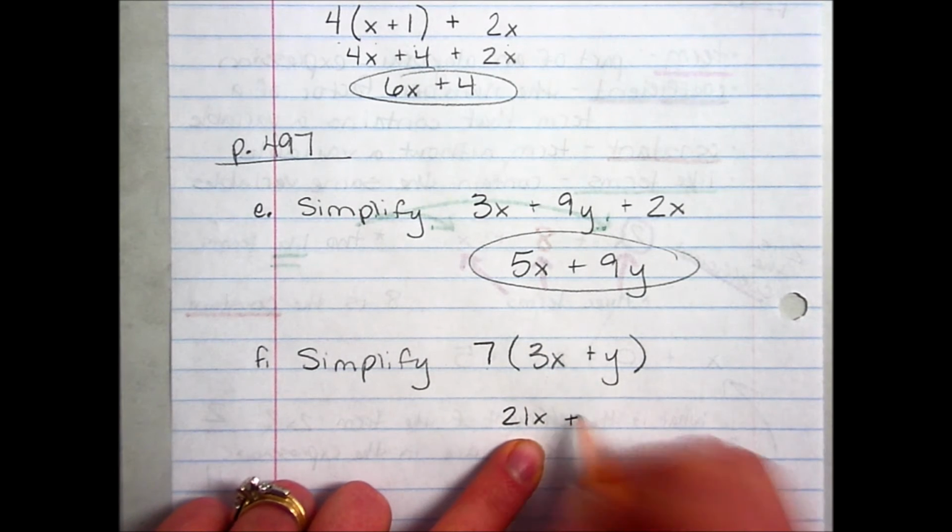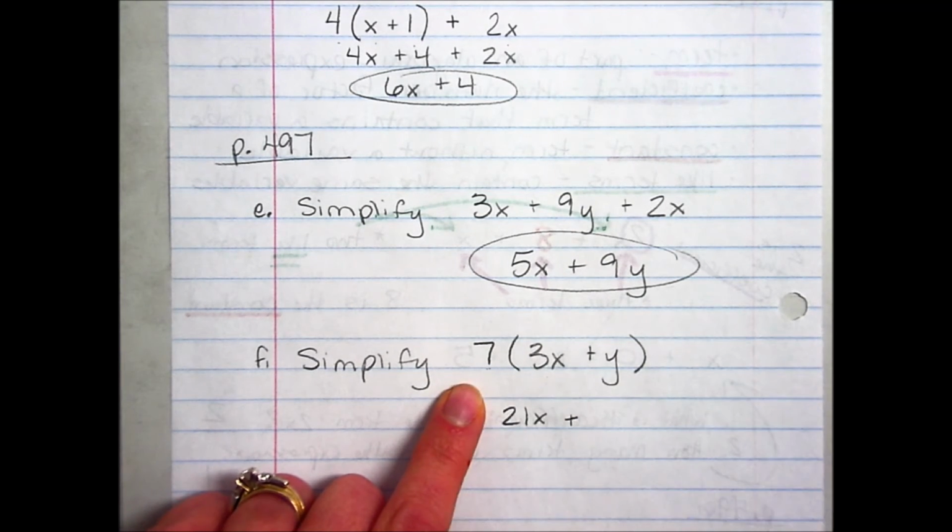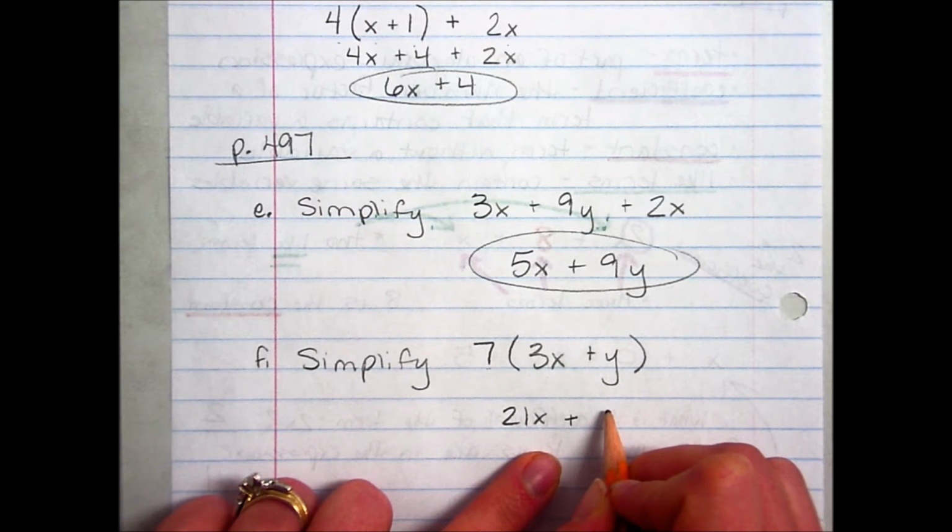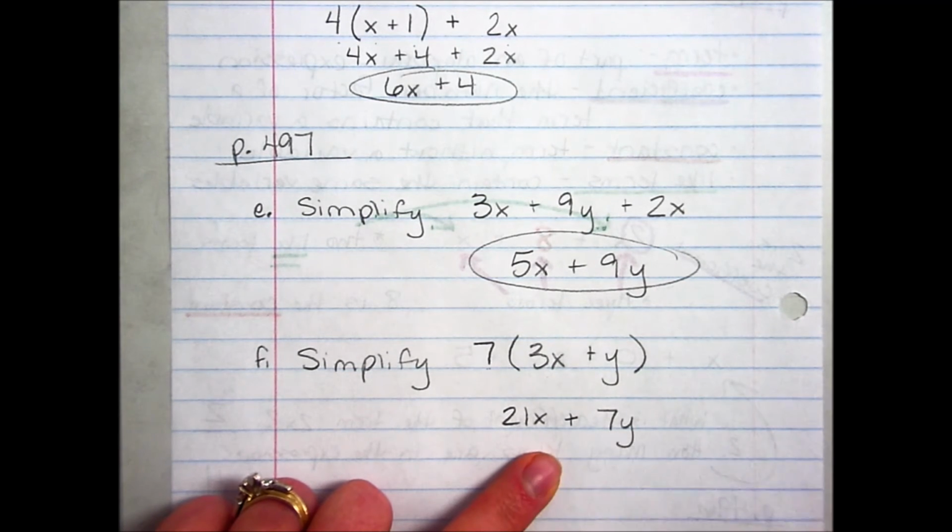All right, plus, now we have to say 7 times the Y. 7Y. There you go, that's it.